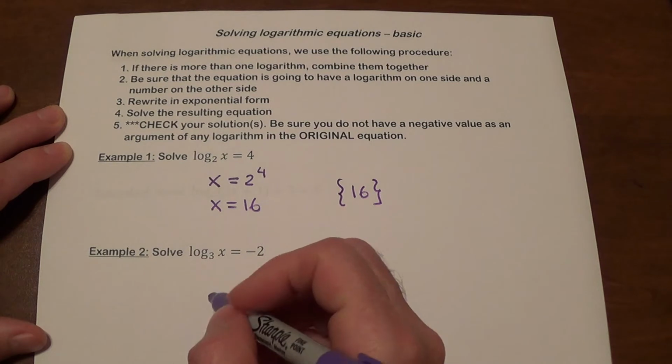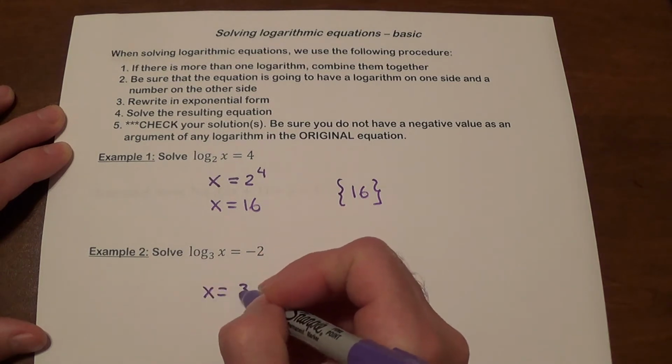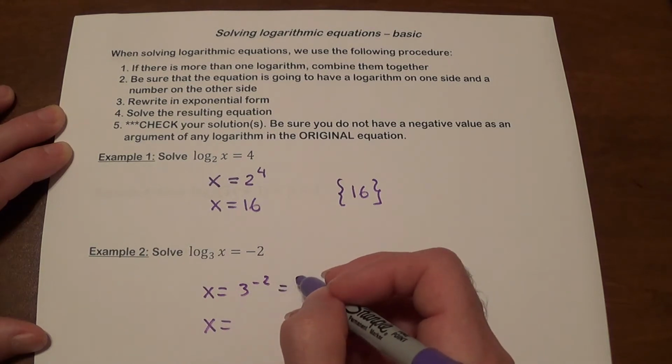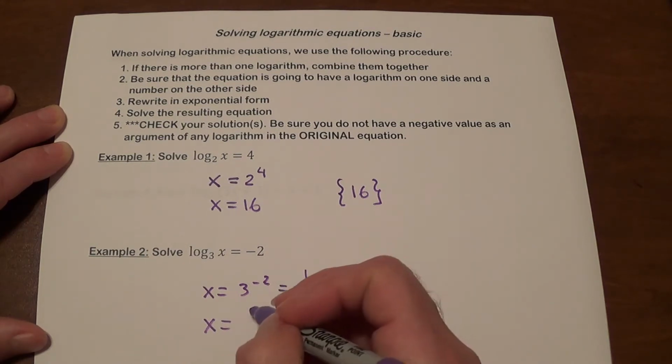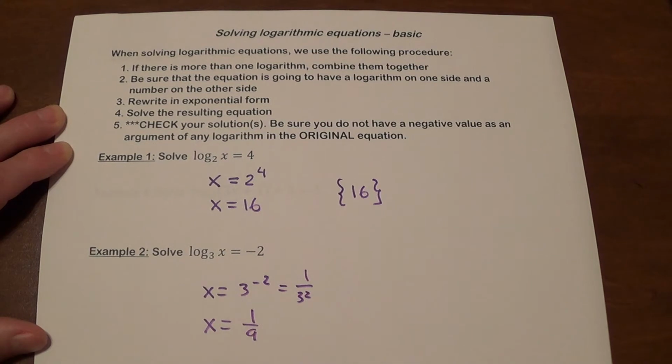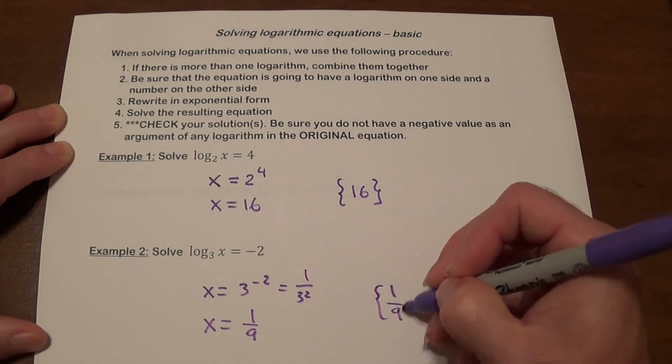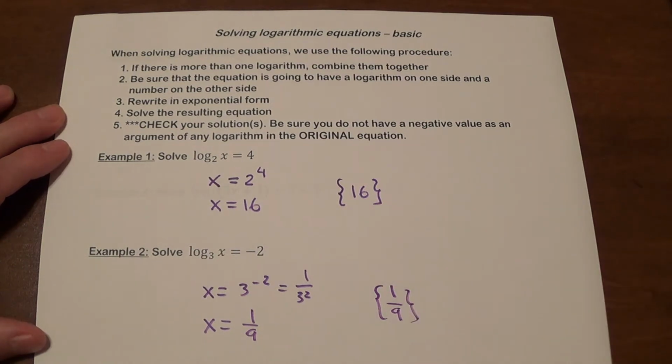This problem, same idea, x equals 3 to the power negative 2. That's going to be 1 over 3 squared, that's 1/9. No issues with anything being negative inside a log. 1/9 is going to be our answer.